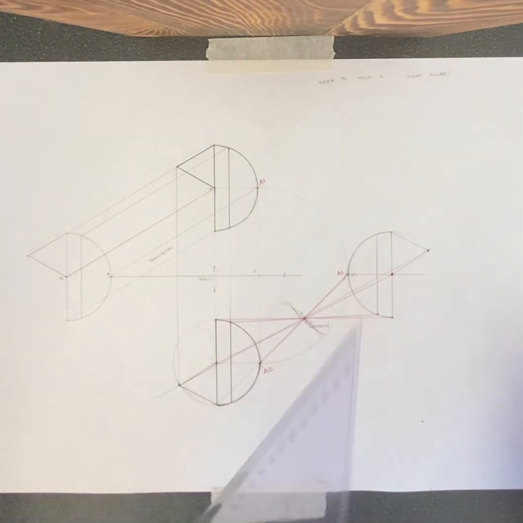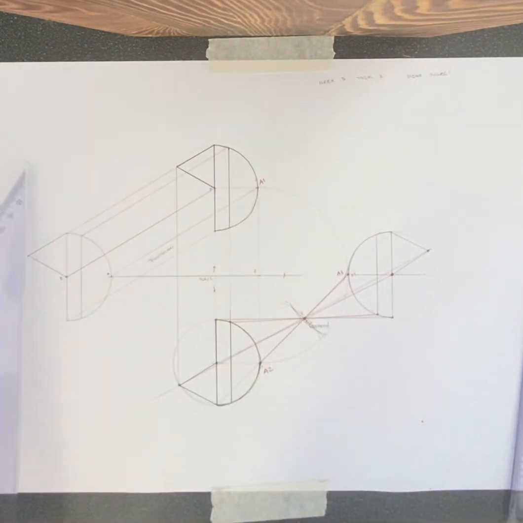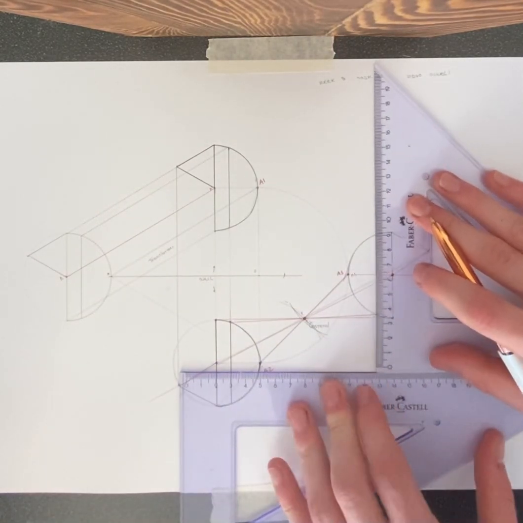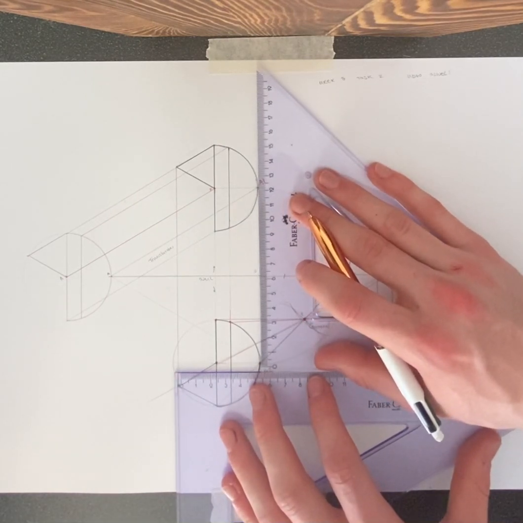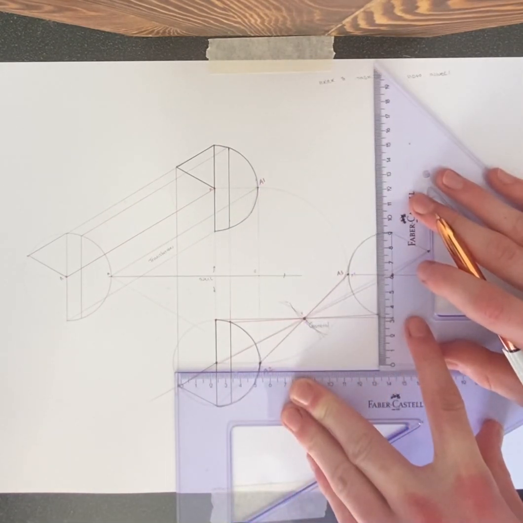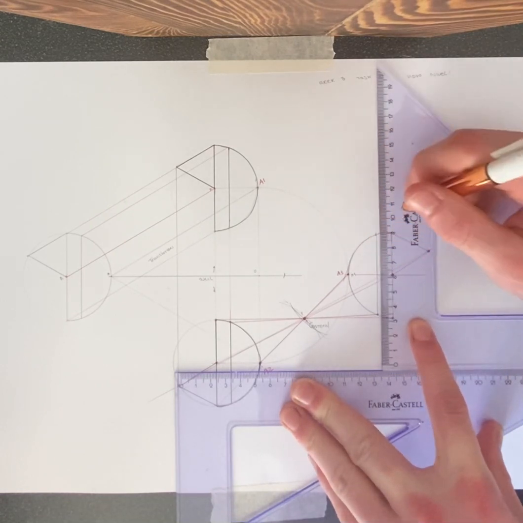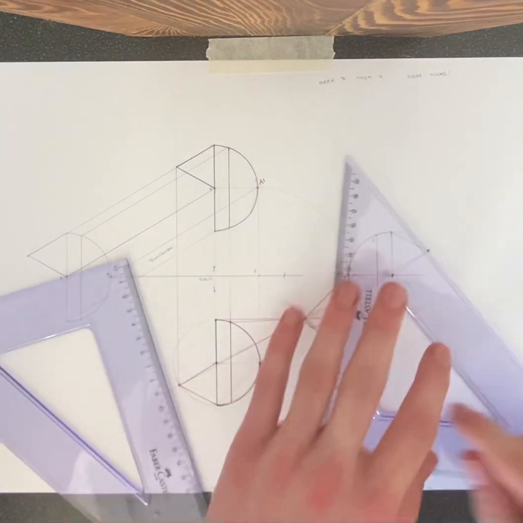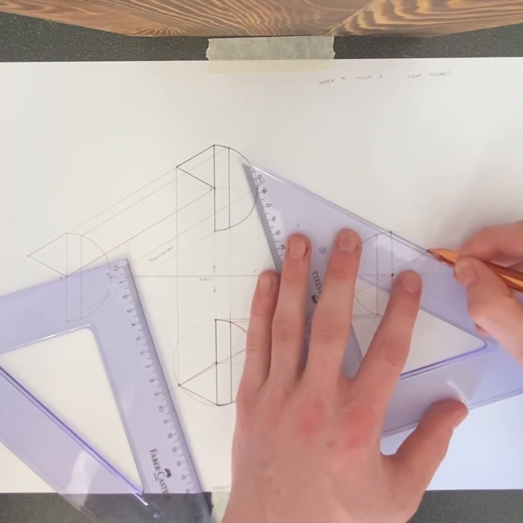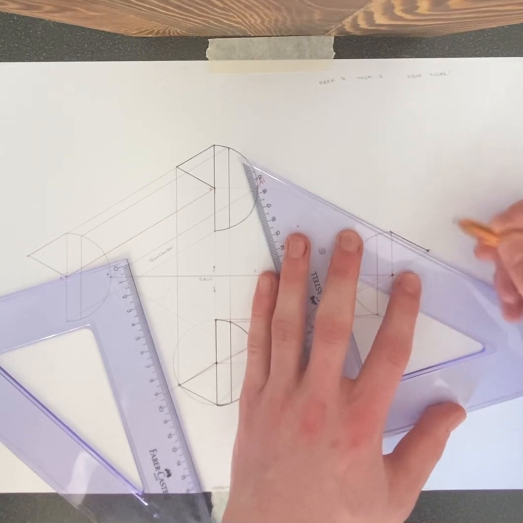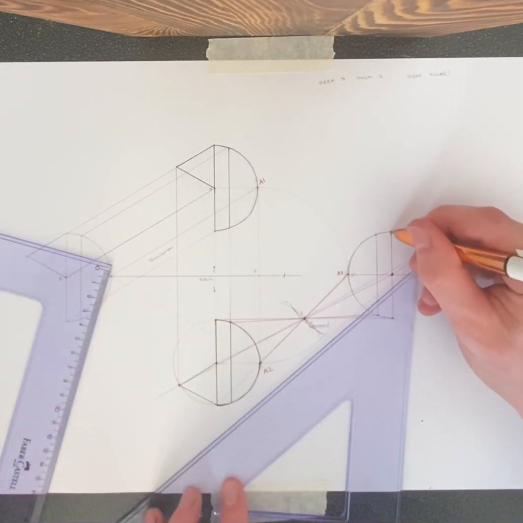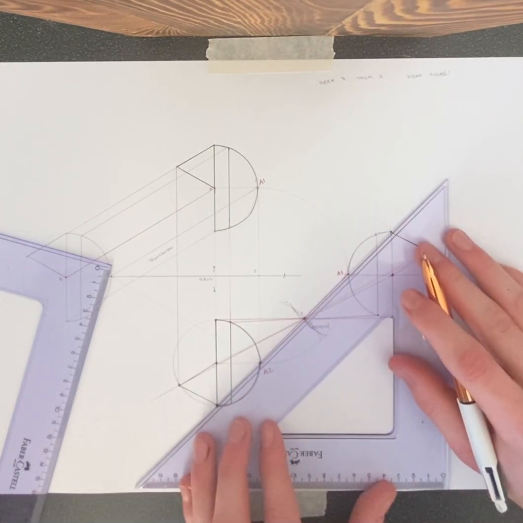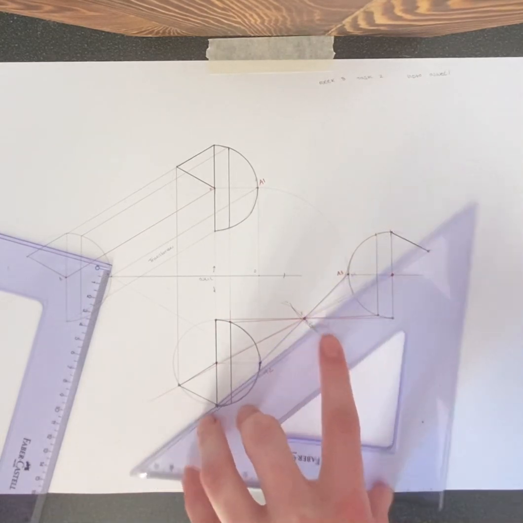Now we just go directly up to meet this point on the circle there. If we join from here to there, we can tell this point is going to be this point here. If you go to the center, yeah, everything looks right.